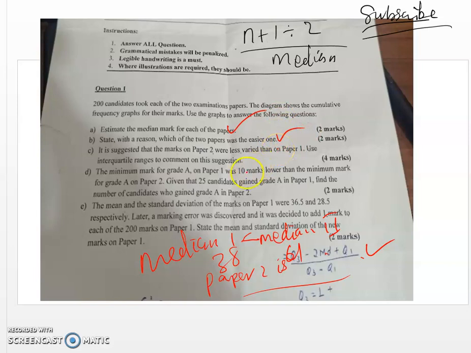So let's look at option C, where it is suggested that the marks on paper 2 were less varied than on paper 1. Use the interquartile range to comment on this suggestion. You know the formula of the interquartile range. Let us look at the paper 1 interquartile range.